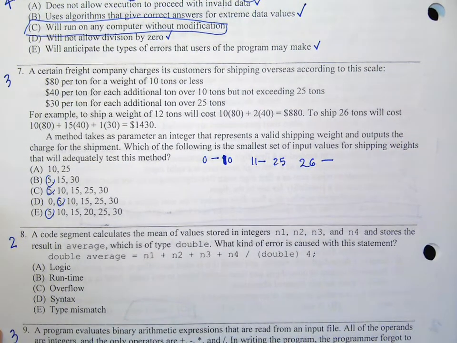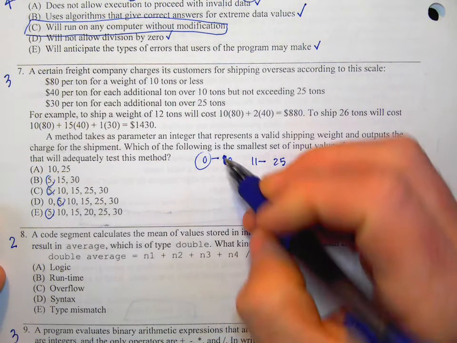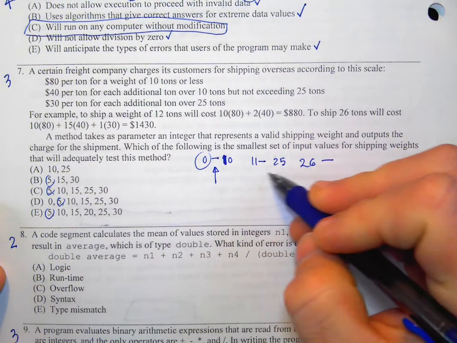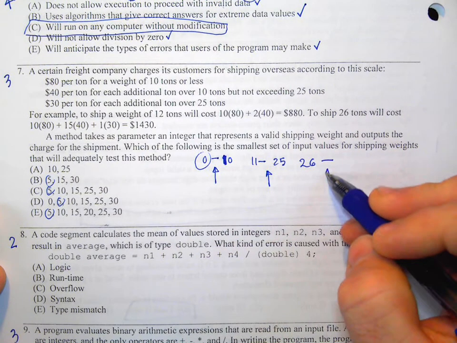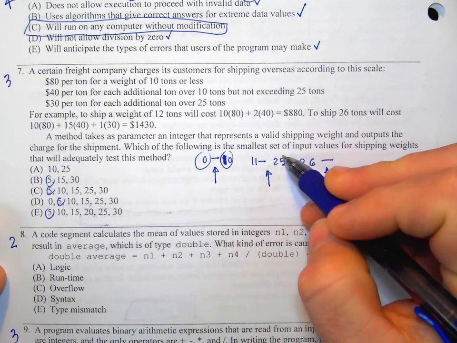We might also test the 0 case specifically, because that's kind of a special case. So we want something in between here, something in between here, something in between here. We might also want to test the border cases.